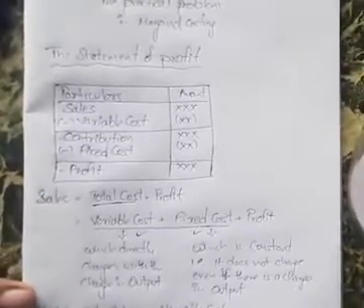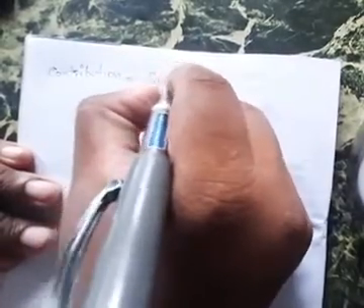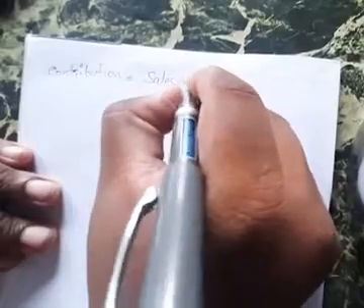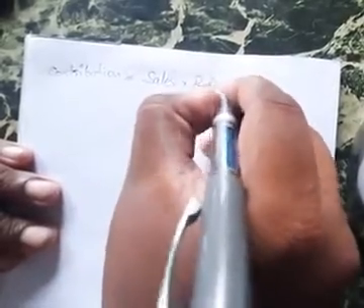Now let us understand contribution. Contribution is equal to sales into profit volume ratio.